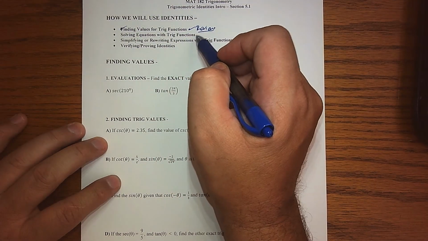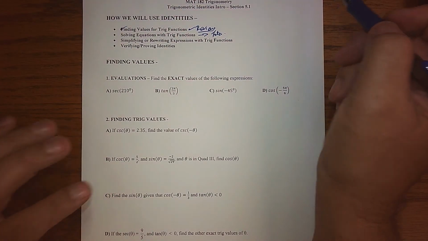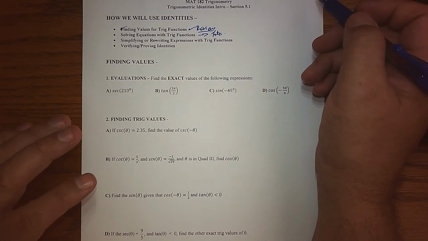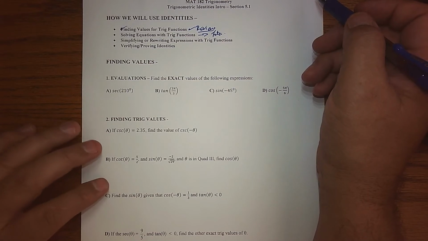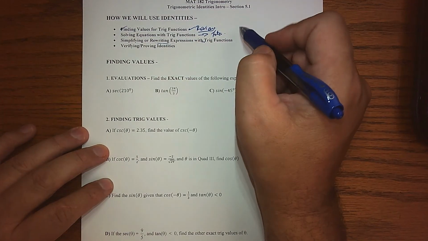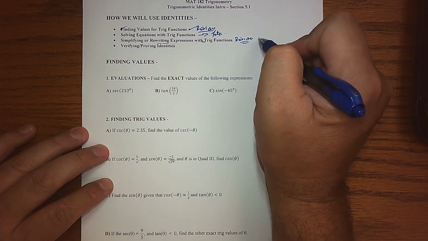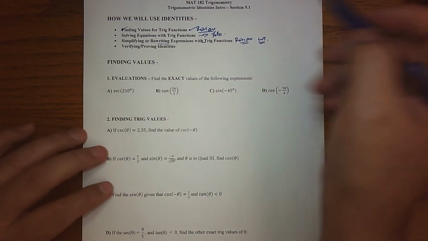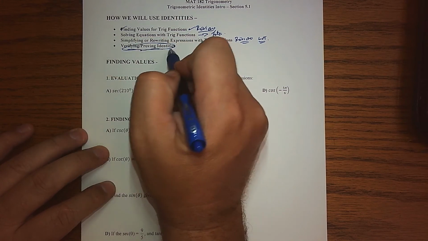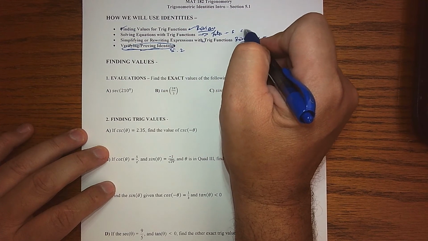Solving equations with trig functions. This is something that'll come up later. All right, but as you saw with that introduction video, we used identities before to solve polynomial equations. So of course we're going to use them to solve trigonometric equations. So that'll come up. We're going to simplify or rewrite expressions with trig functions. Again, I think this is a little bit of review, but we're going to see a lot of this. This is probably going to be very important because it also helps us verify identities. So verifying identities is 5.2. Solving equations will come up later in Chapter 5 and definitely in Chapter 6.